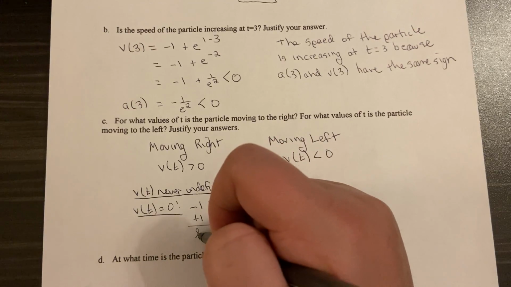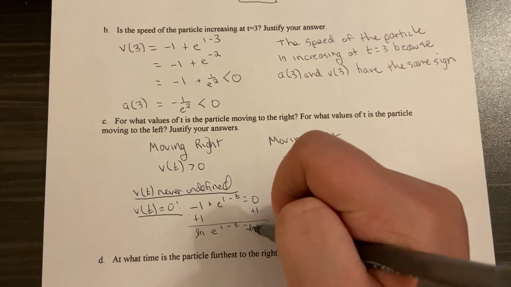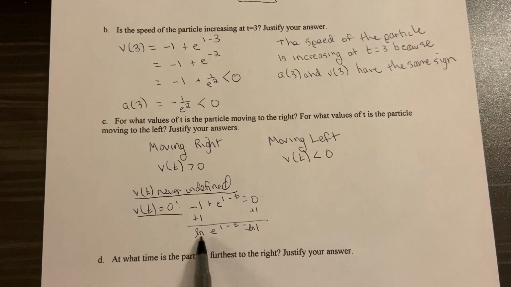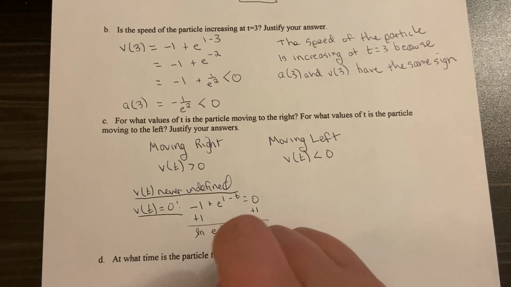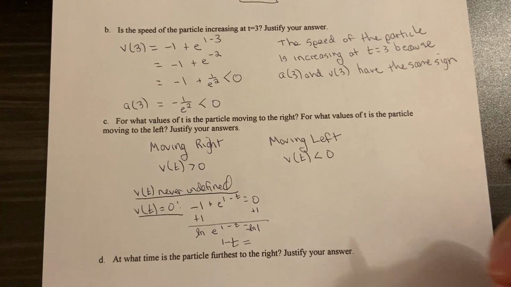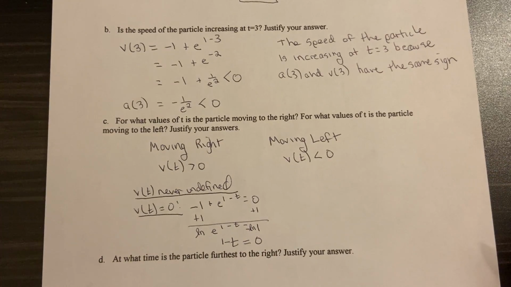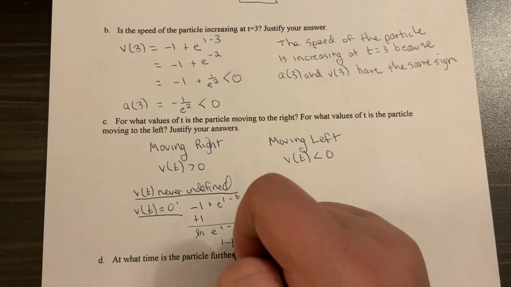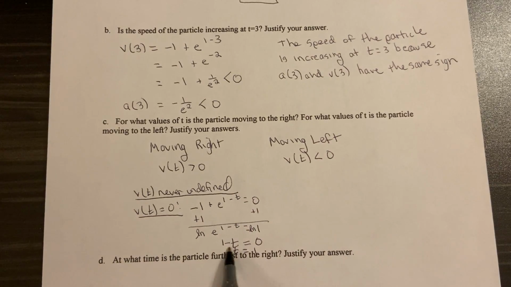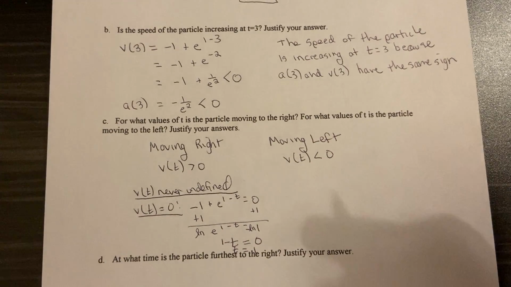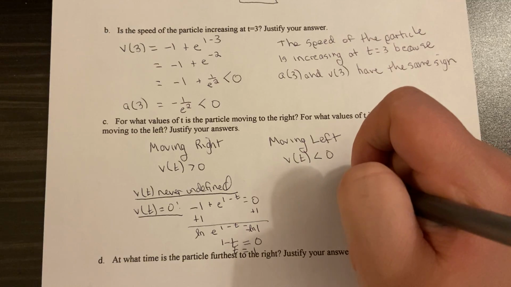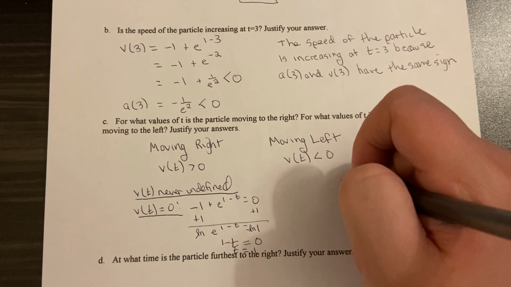In this case, I'm going to do the natural log, ln of both sides. That's because ln of e will cancel and you just get that exponent. That's a rule. And ln of 1 is just 0. So now I know that t just has to equal 1, right? Because 1 minus 1 is 0. So if t is 1, this is what I'm looking at.